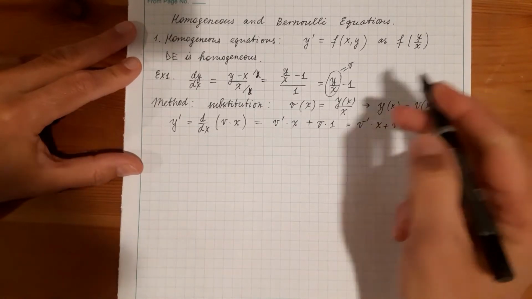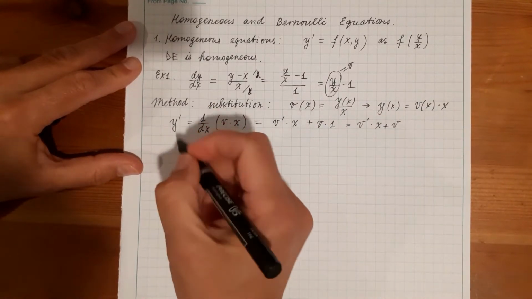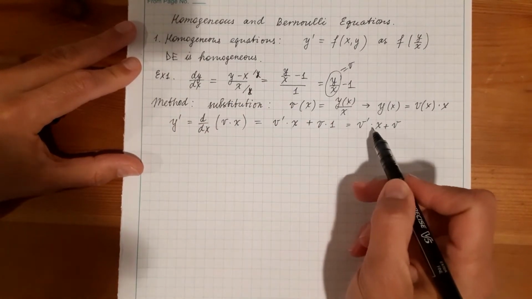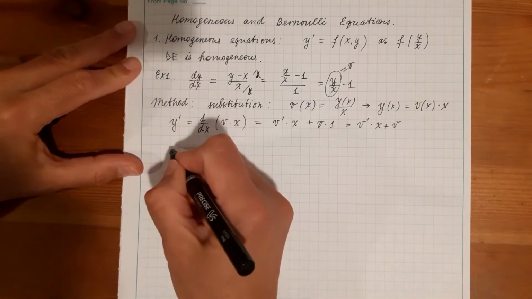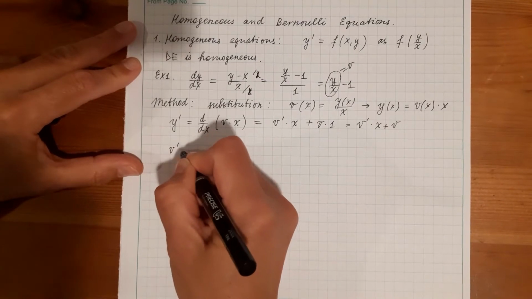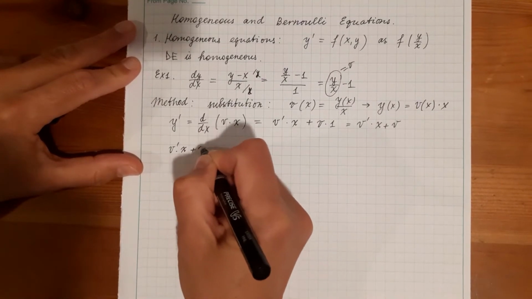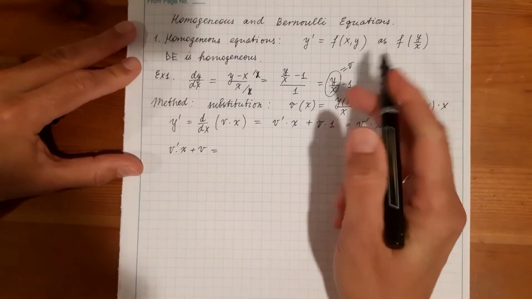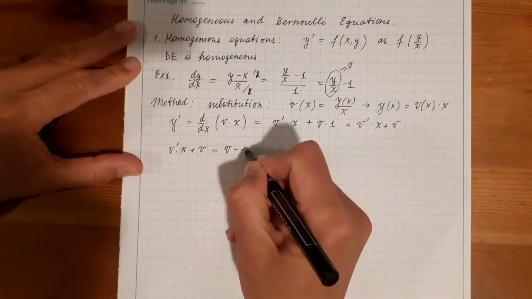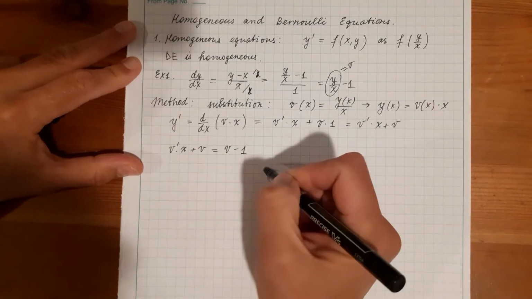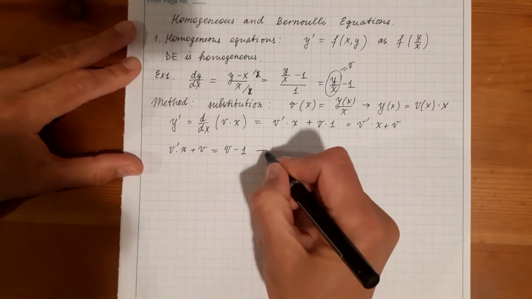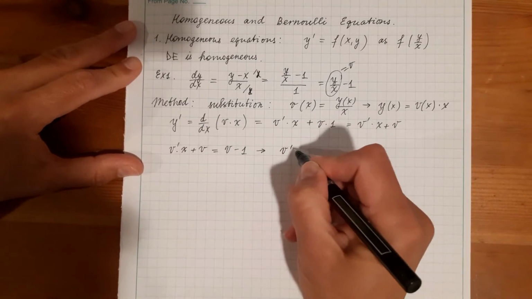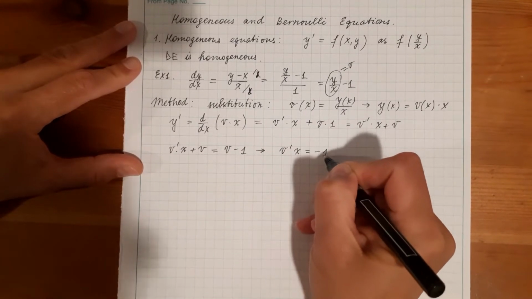Now I'm going to substitute everything back into my equation. So instead of the derivative, I'm going to put v prime x plus v. So v prime x plus v. Well, here I already did the substitution, right? It's v minus 1. And I can simplify this equation a little bit by subtracting v from left and right side and get v prime x equals negative 1.